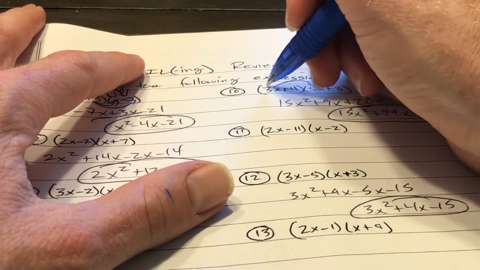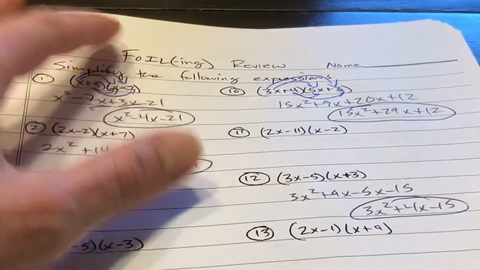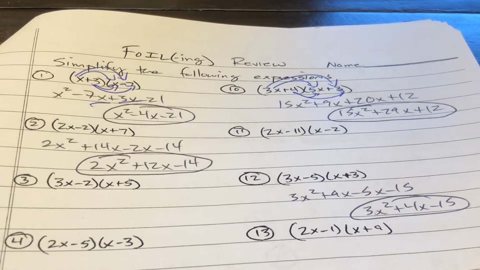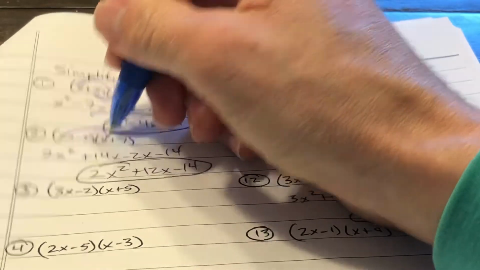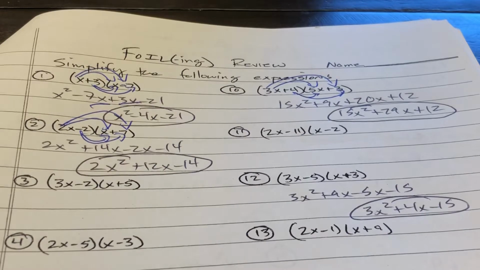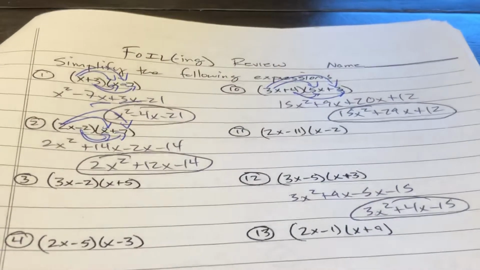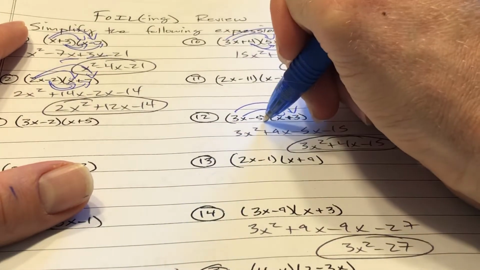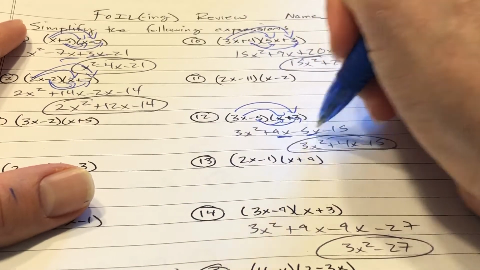15x squared plus 9x plus 20x, I'm multiplying, plus 12. 9x and 20x gives you 29x in the middle. Always look for like terms here to simplify and combine. That's a 2x squared plus 14x minus 2x minus 14. 14x minus 2x is a 12x. 3x times x is 3x squared. 3x times 3 is 9. Negative 5 times x is negative 5x. Negative 5 times 3 is negative 15. 9x minus 5x, 4x.